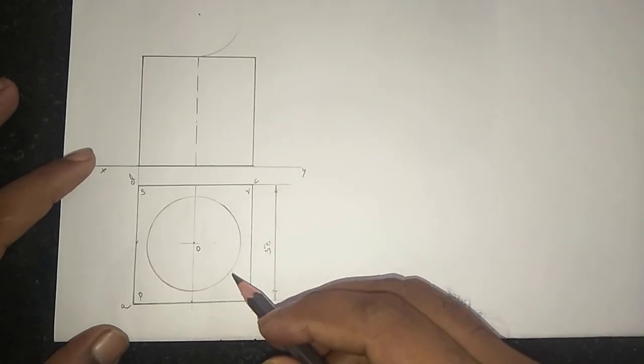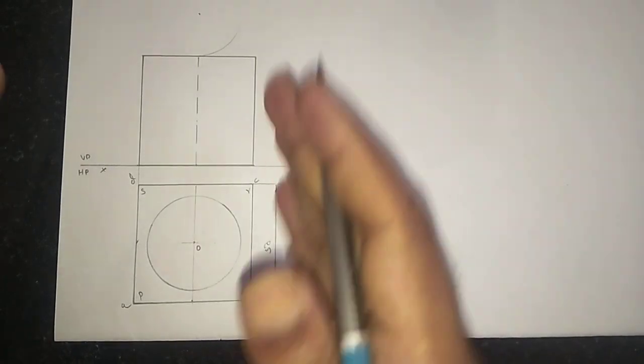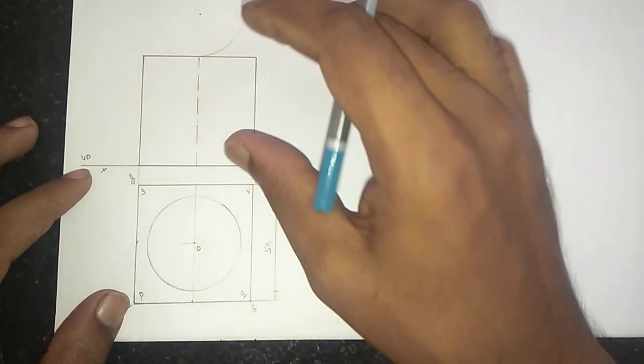Now the cube is drawn, the sphere on the cube is also drawn, and as we bring the projection to the vertical plane, in the vertical plane we get the front view of the object.